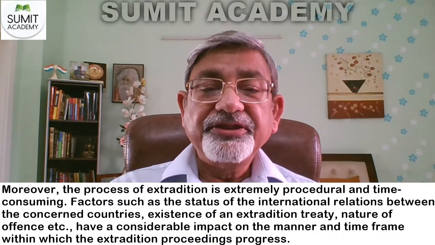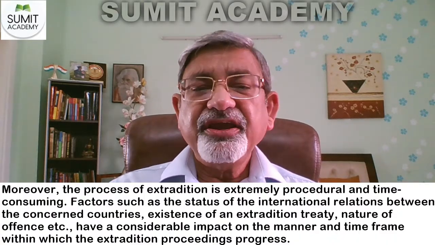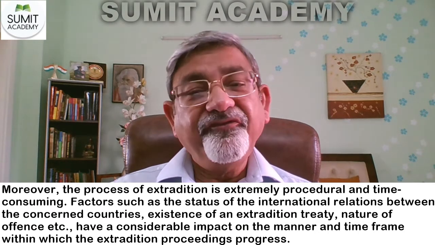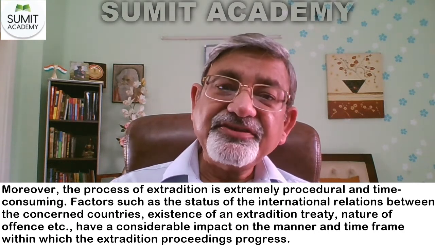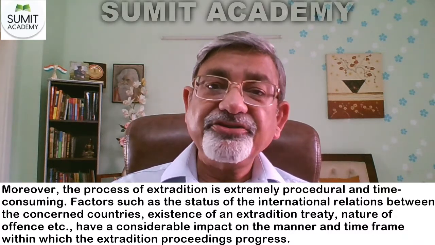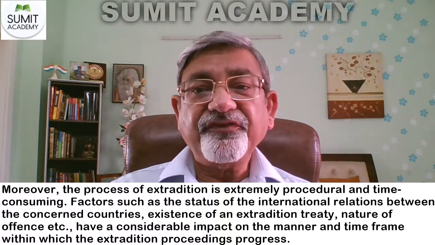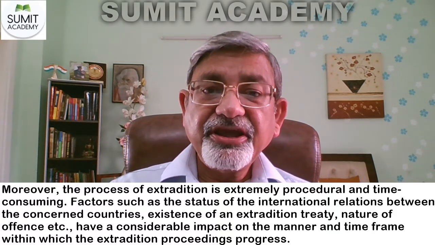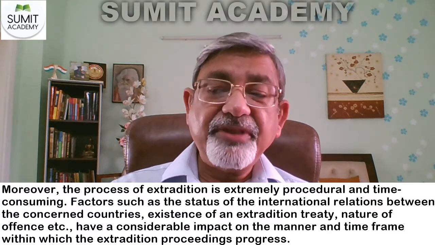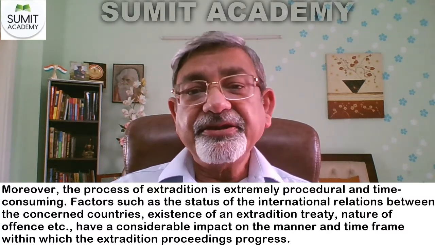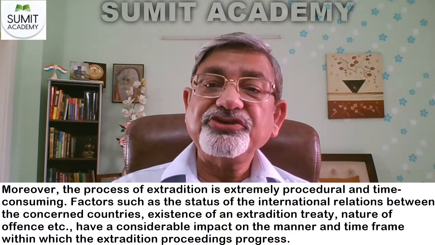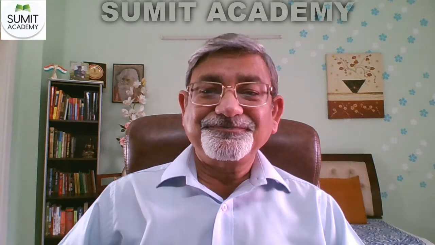Moreover, the process of extradition is extremely procedural and time consuming. Factors such as the status of the international relations between the concerned countries, existence of an extradition treaty, nature of offence, etc., have a considerable impact on the manner and time frame within which the extradition proceedings progress.